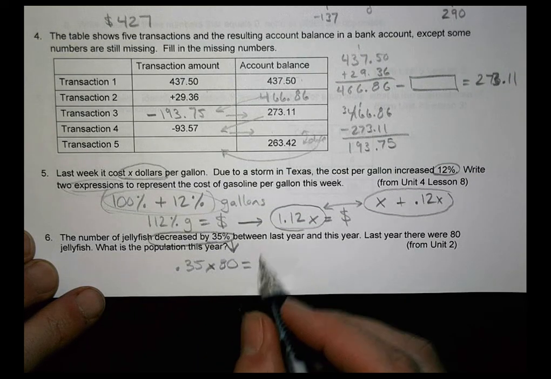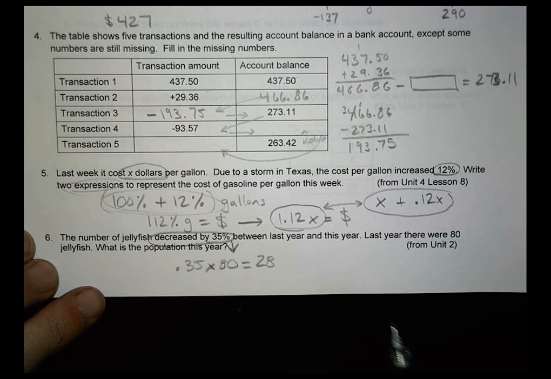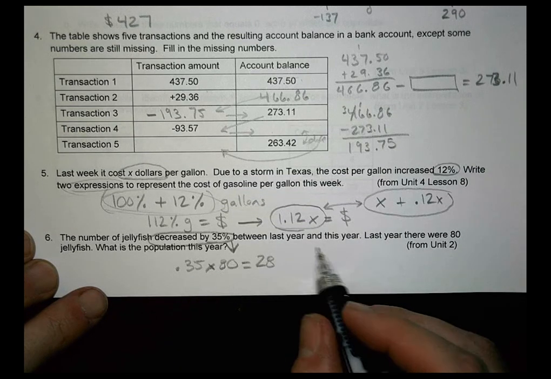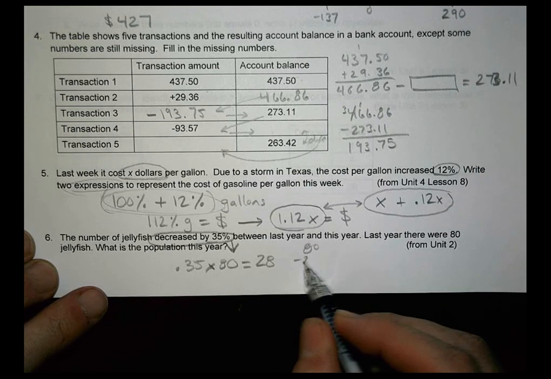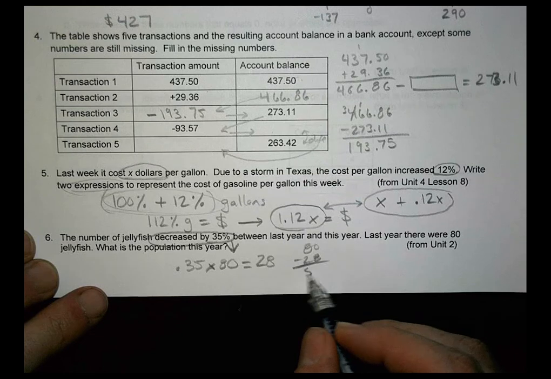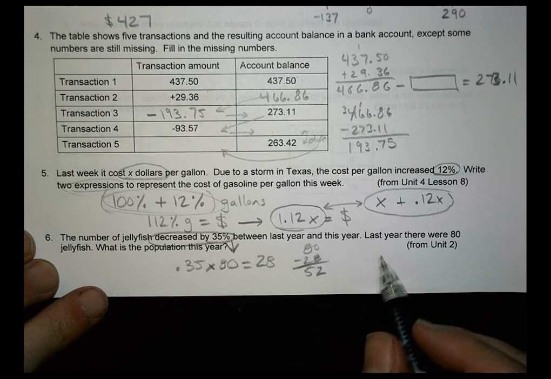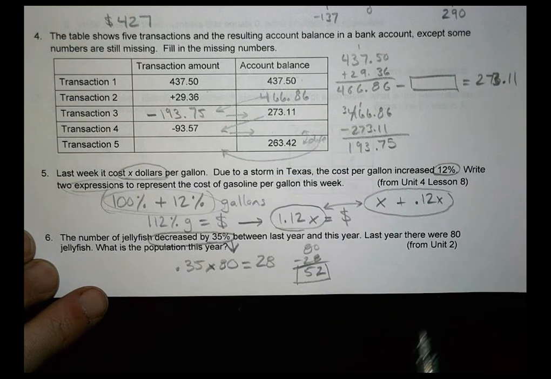This can tell you how many less there are this year. 0.35 times 80 is 28. So now we take our 80, we subtract 28, and we find out this year there are only 52 jellyfish in the population, wherever that might be.